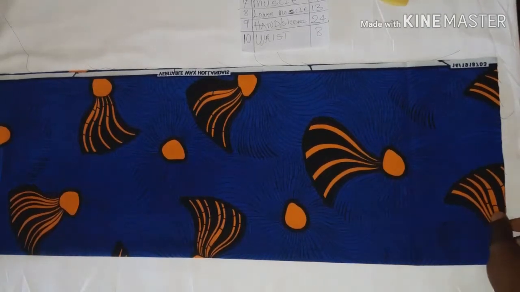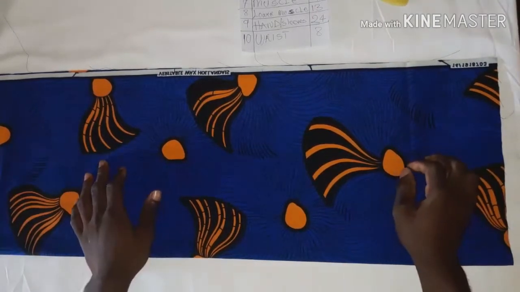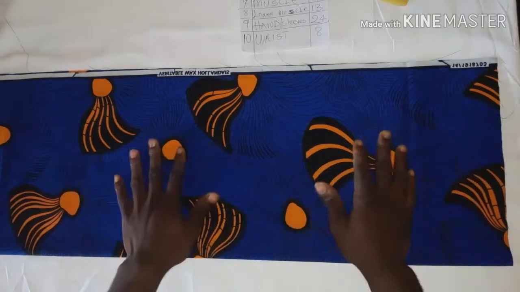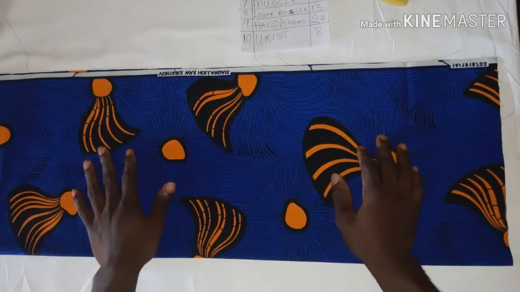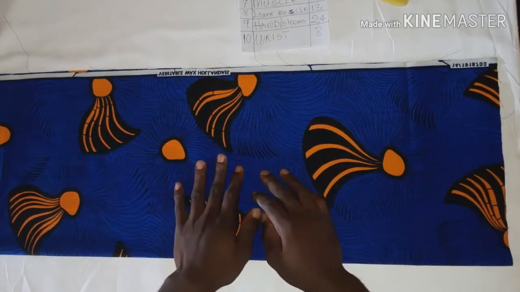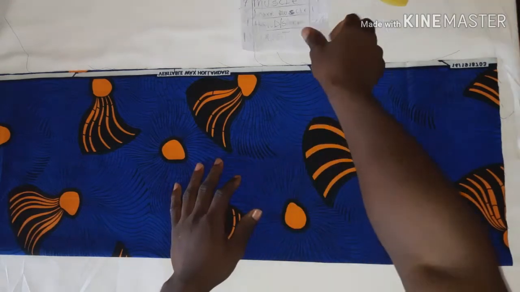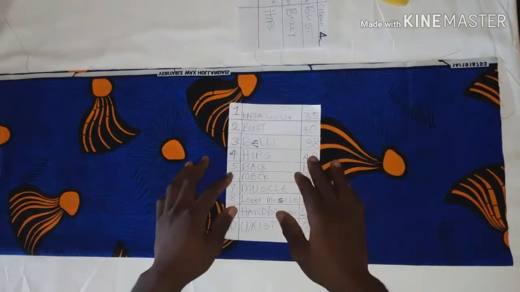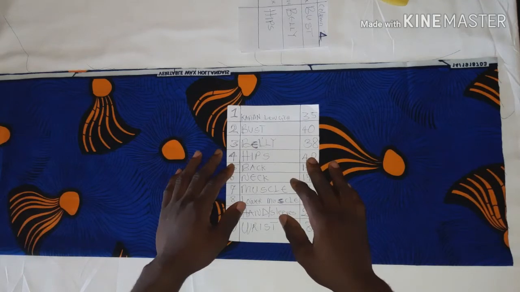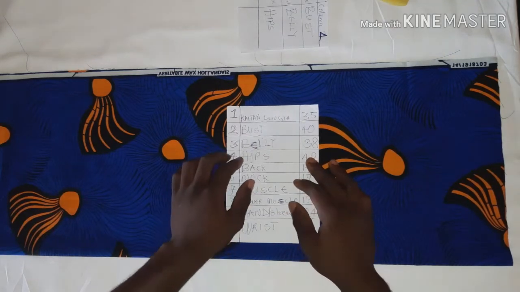In this video, I'm going to talk about how to cut a perfect male top. The measurements that we are going to use to do the cutting are these. Male top, at times, is called a kaftan. There's no difference between the two.